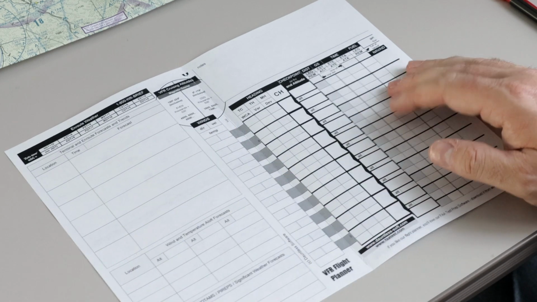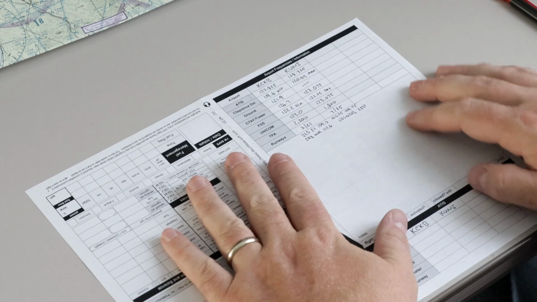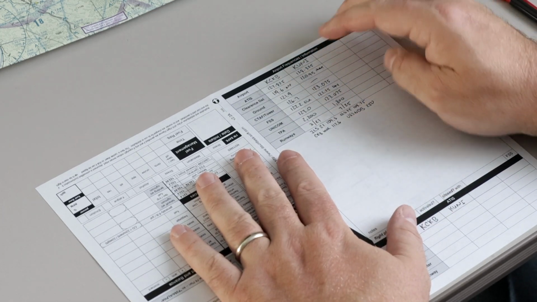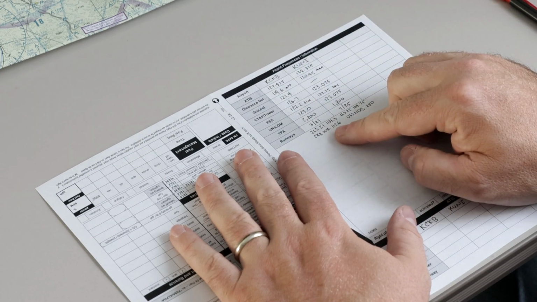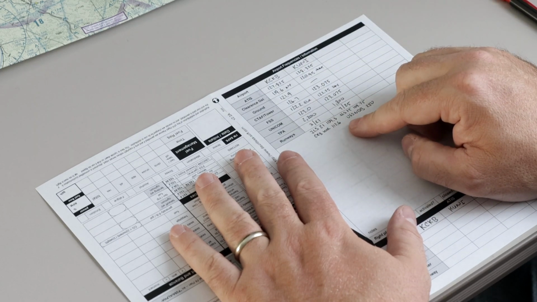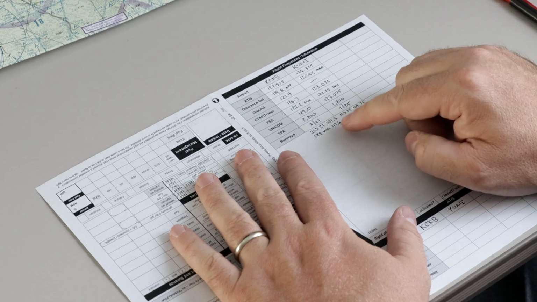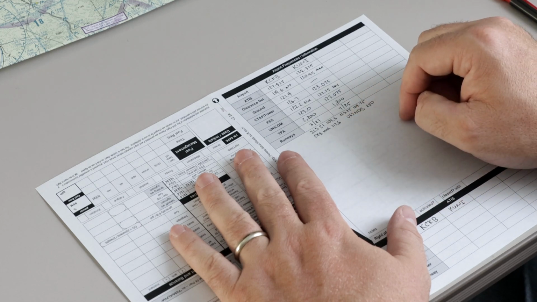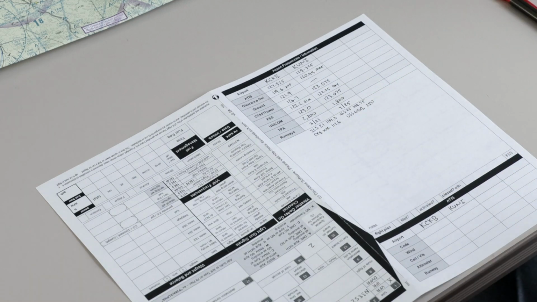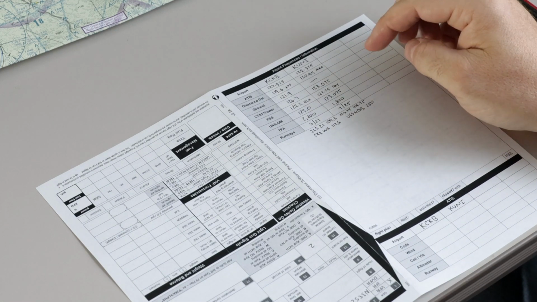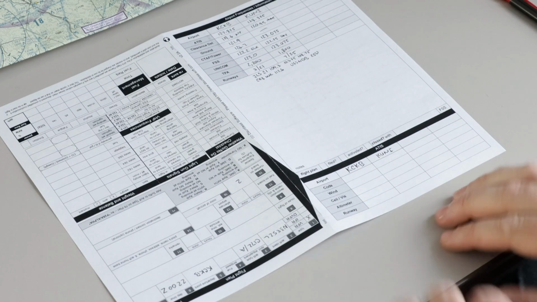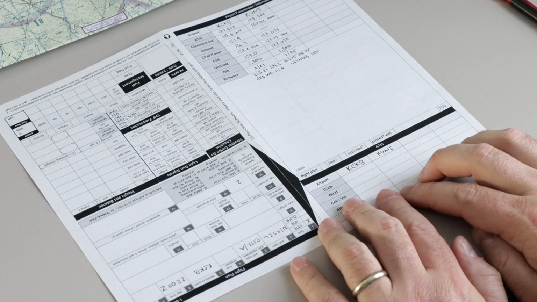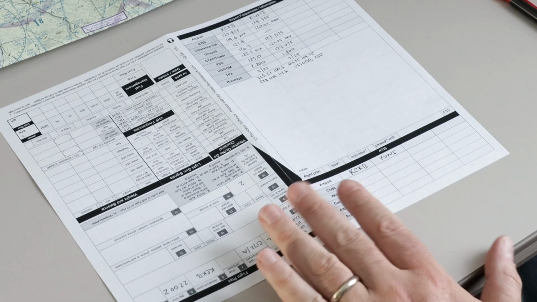I've already filled out some information here on the back, and that includes things like all the frequencies for our origin and destination airport, any frequencies that would be helpful for us in our flight, the Clarksburg VOR. We'll add some other frequencies for the Parkersburg VOR that we're going to use for navigation, things of that nature. Down below there's a section where we'll be able to copy the ATIS for those airports.